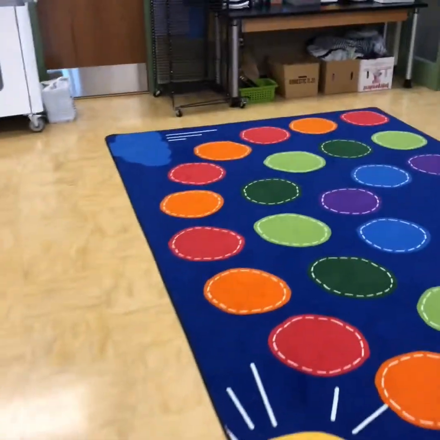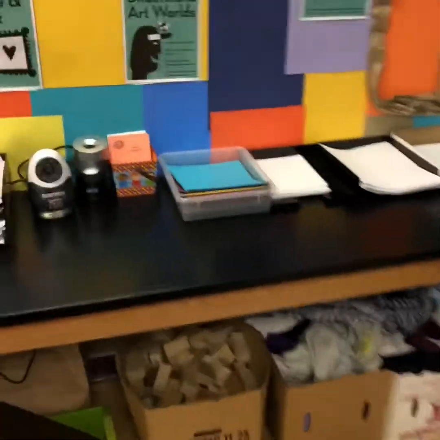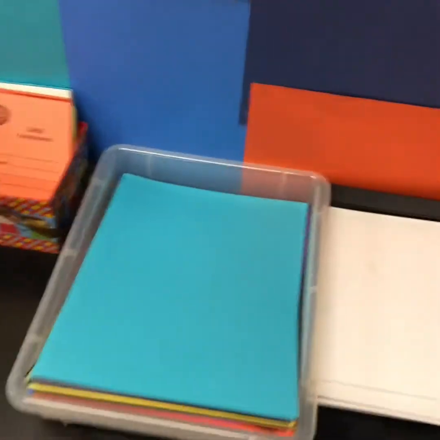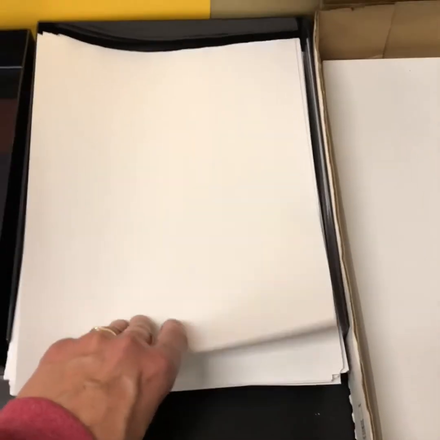You then head over to the starting center for your paper. Which paper do you want to use today? Are you going to be using a colored piece of paper, a small, medium, or large? I'm going to start with just a white piece of paper. Remember, this is your final copy. You should have already started your sloppy copy. This final copy is your paper for the next 3 days. If you make a mistake, you're going to have to figure out how to solve that problem.